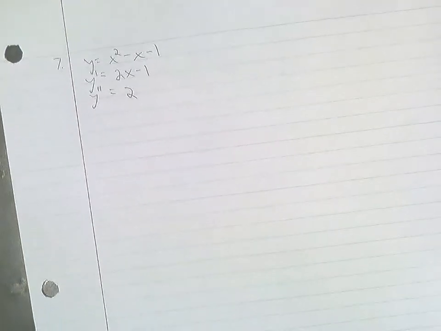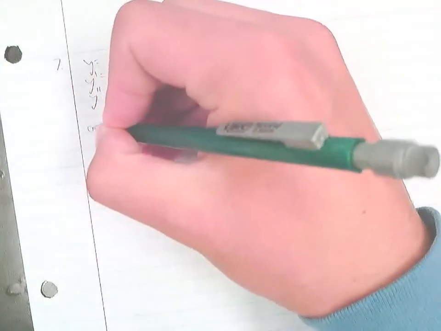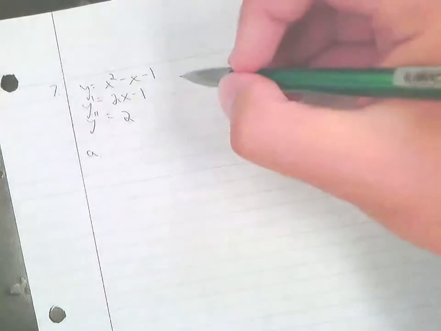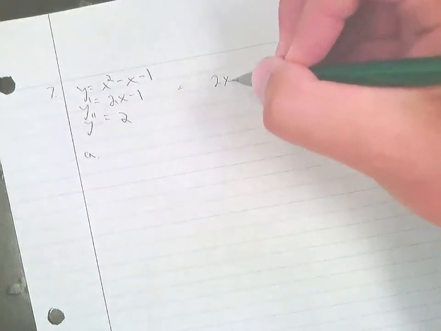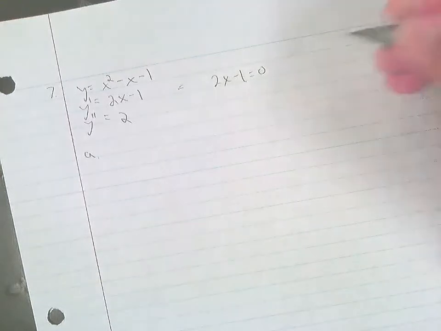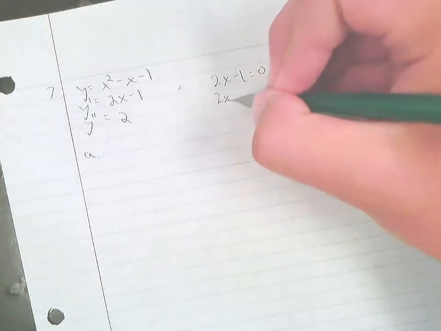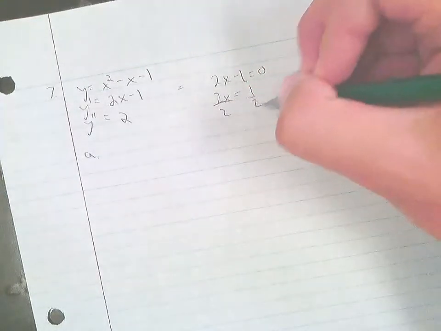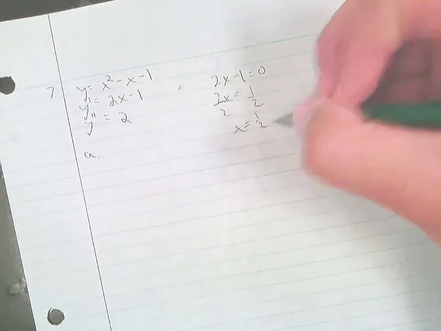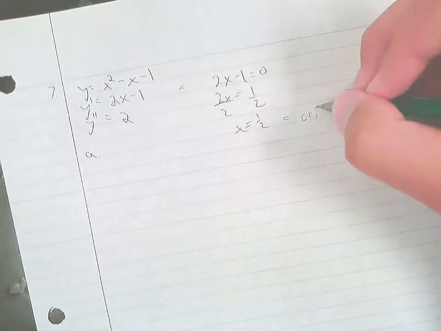Okay, so part A in number 7 asks, use analytic methods to find the intervals on which the function is, and for A it's increasing. So we know that from the first derivative, if we set 2x minus 1 equal to 0, we eventually get 2x equals 1, divided by 2, so x equals 1 half. So 1 half is going to be a critical point.